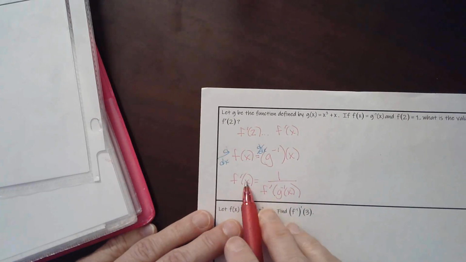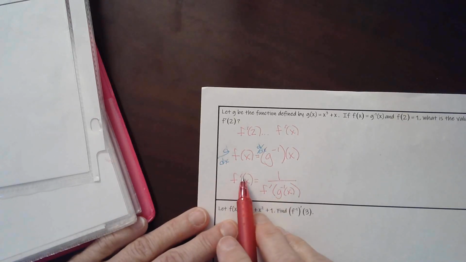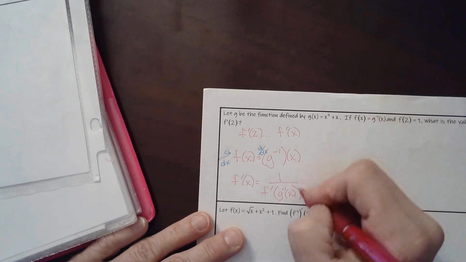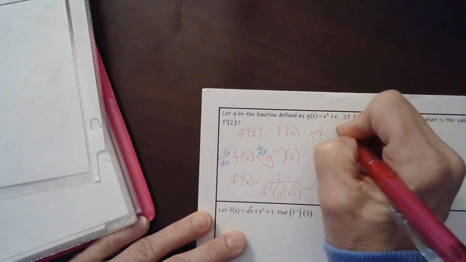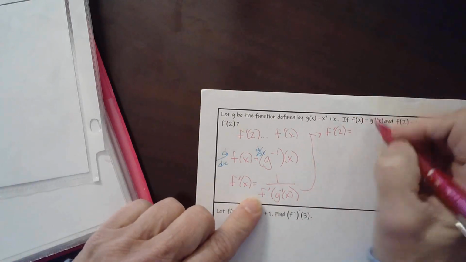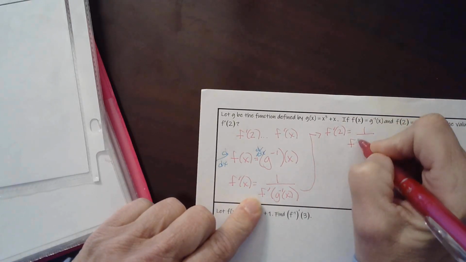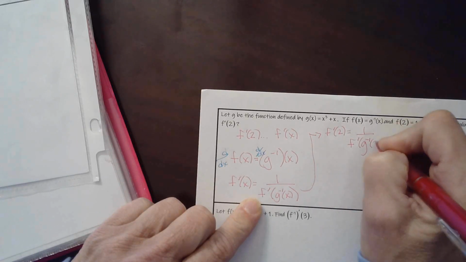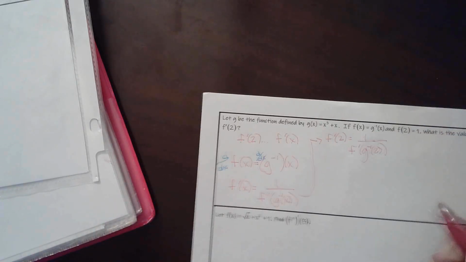And so now I can find f prime of 2. f prime of 2 will equal 1 over g prime of the inverse evaluated at 2. Whew.